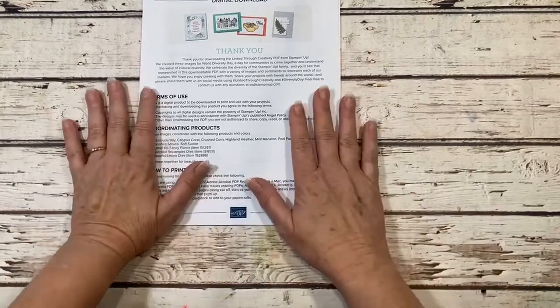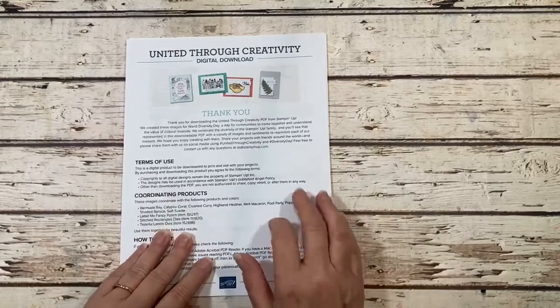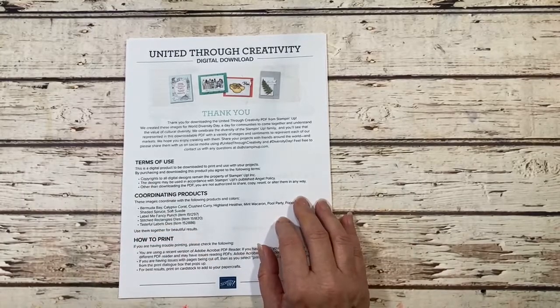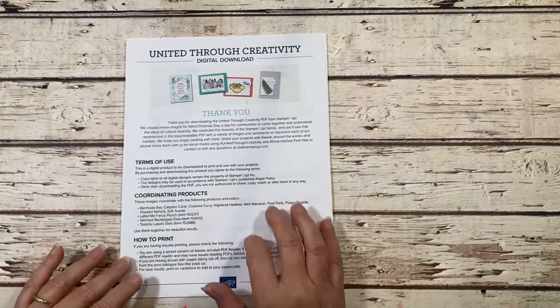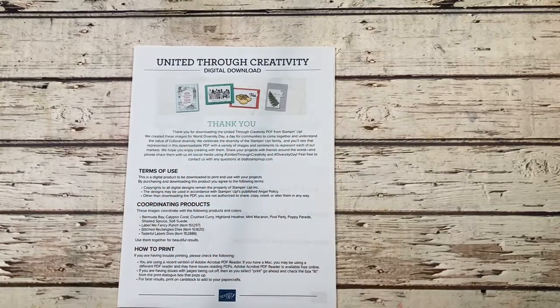Okay, so these are the projects that we're going to be working on today. I'm going to do 2 cards using 2 different images from this. This is a free download. It's called United Through Creativity.